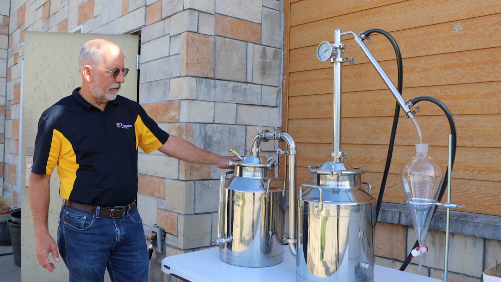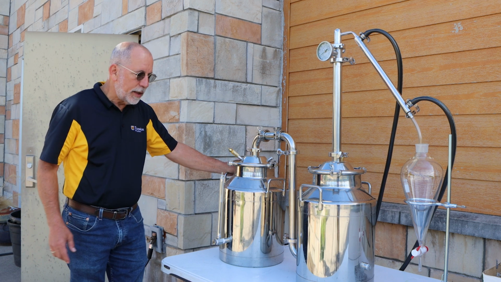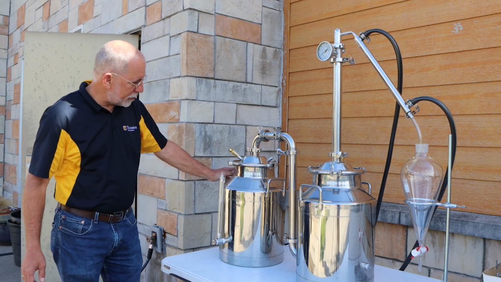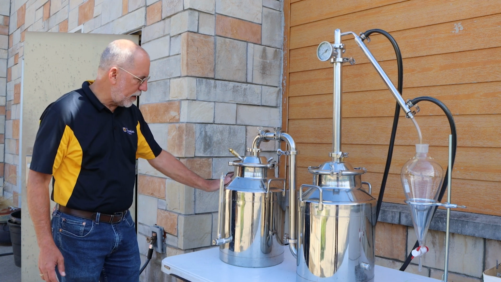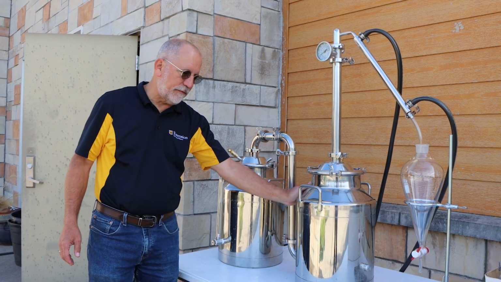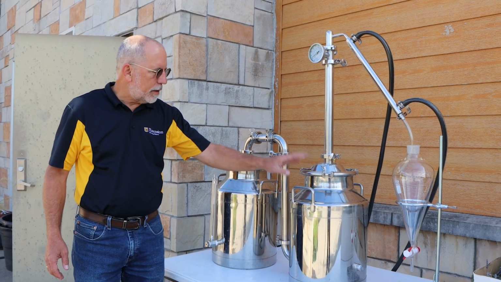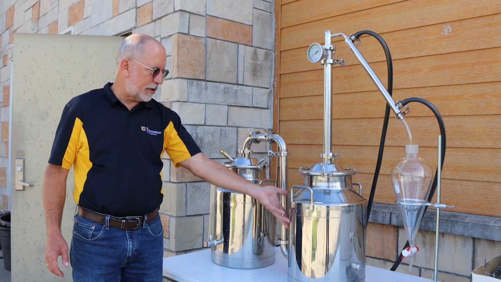This is an example of an apparatus that can be used for lavender essential oil distillation. It's a 2-vessel unit. The first vessel contains boiling water. That water turns into steam, moves through the piping into the second vessel. And in the second vessel, we have the lavender plant material. The steam will contact the plant material.